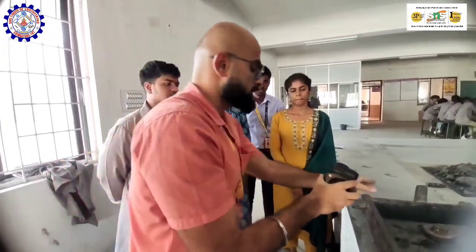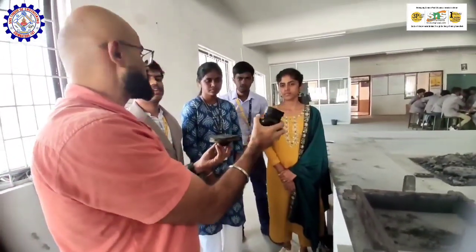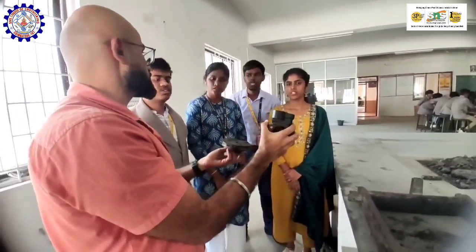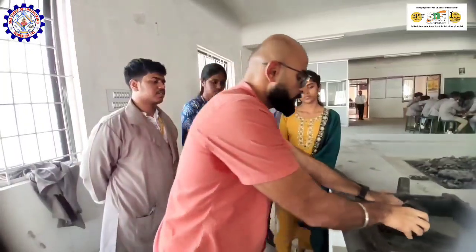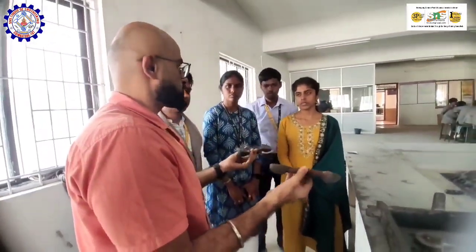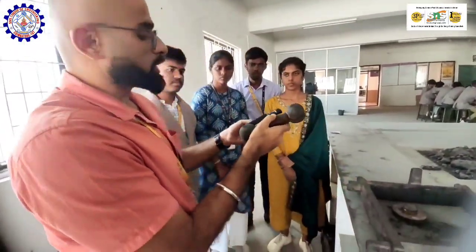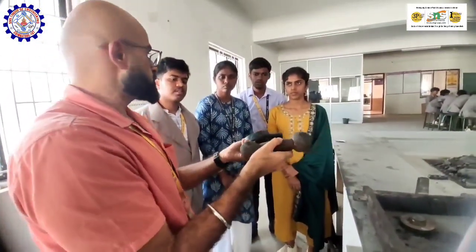Okay. My question is, can I make this as a single piece pattern, or do I need to split it into two parts? It is split into two parts. When you split it into two parts, it's called a split piece pattern. So this is actually a split piece pattern, and this pattern also has to be made like this.